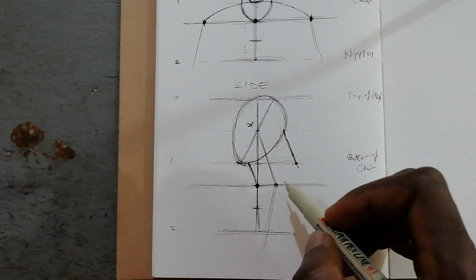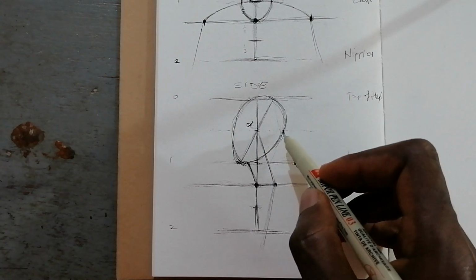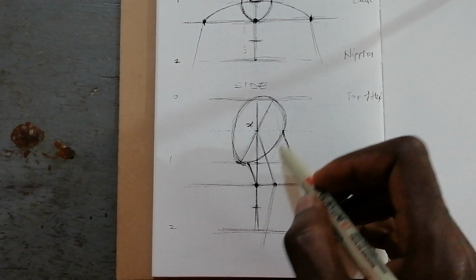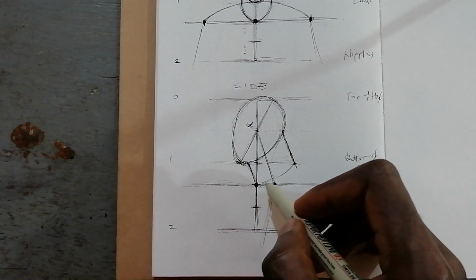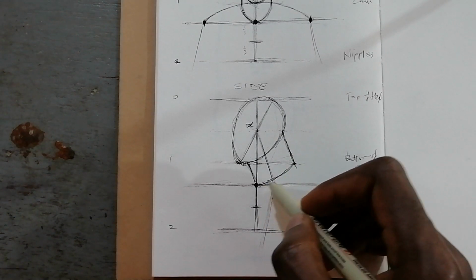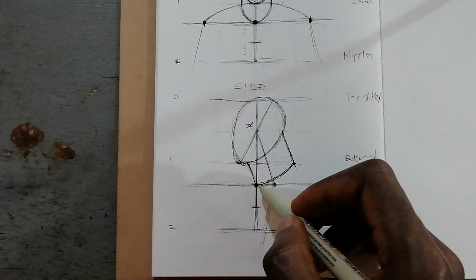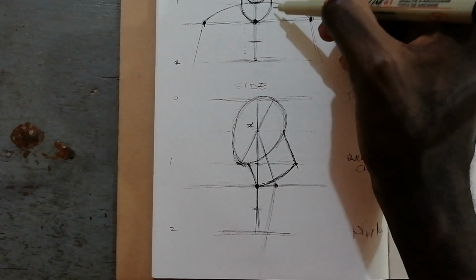So yeah, from here we're going to draw a curve just like that one, because it's a rounded cylinder. The neck is a rounded cylinder. This curve is just indicating this one.